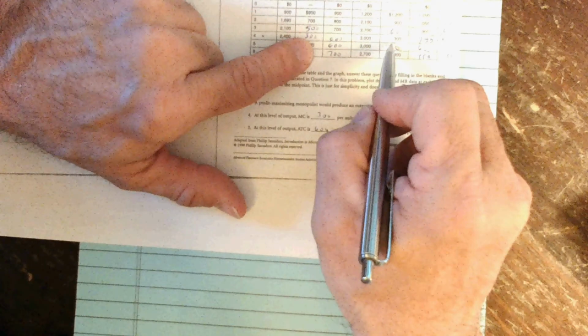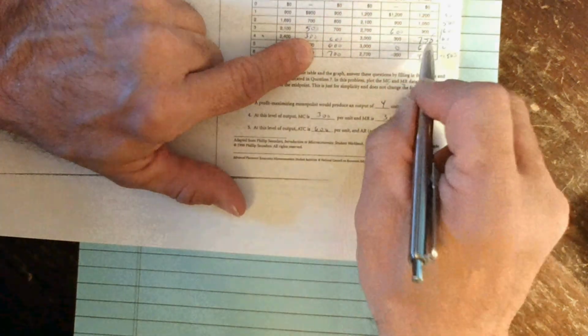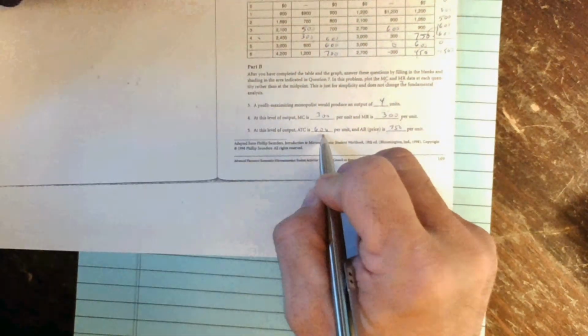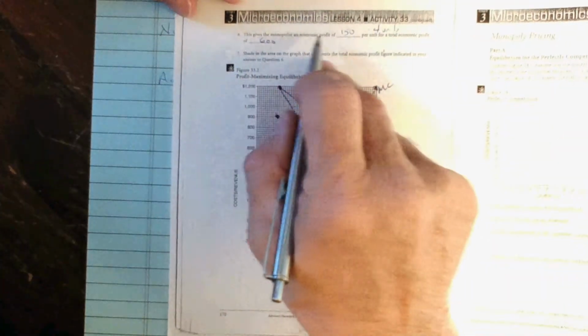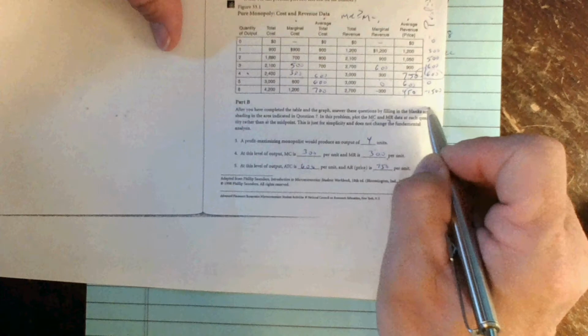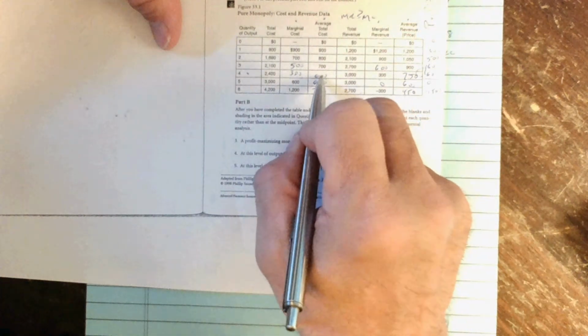At 4 units where marginal revenue equals marginal cost, price is 750, and average total cost is 600. So between 750 and 600 is 150 on 4 units, gives an economic profit of 600. There is no profit that is greater than 600 other than marginal revenue equals marginal cost.